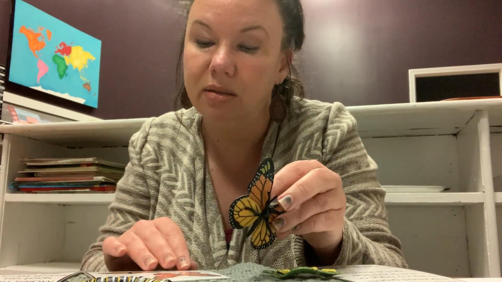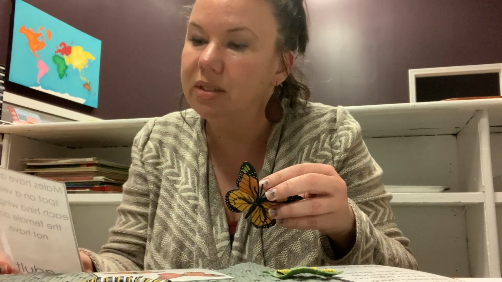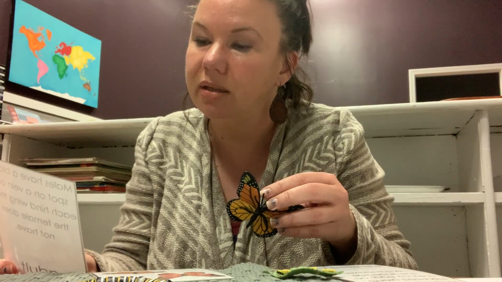So now we have the adult, and the males have black spots on a vein on each wing that the female does not. Okay. Males have a black spot on a vein on each wing that the female does not.